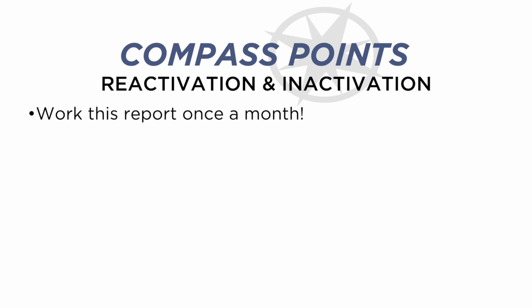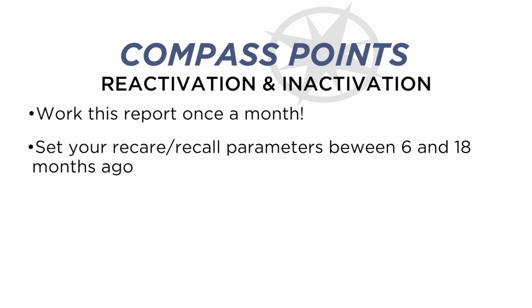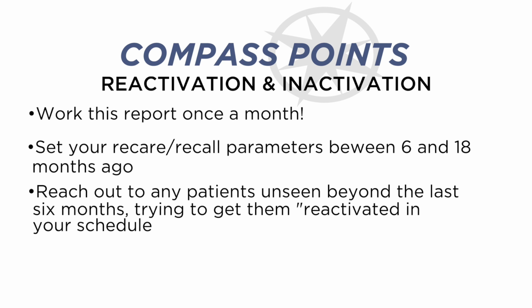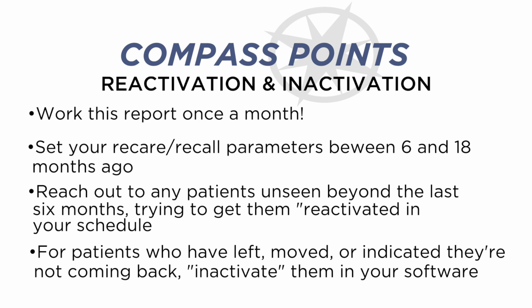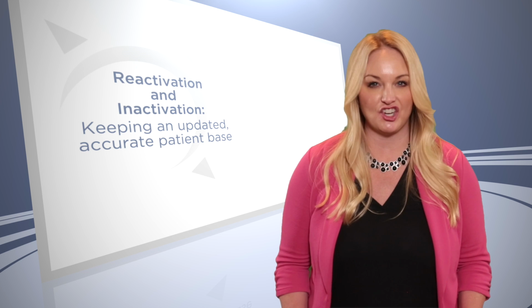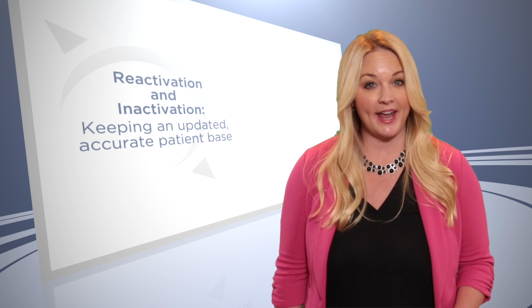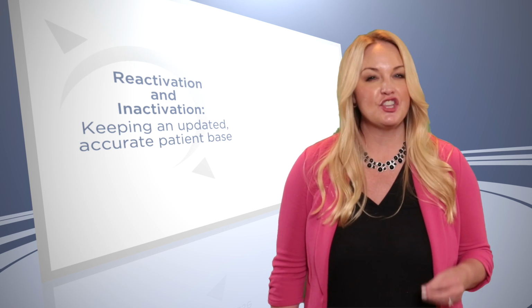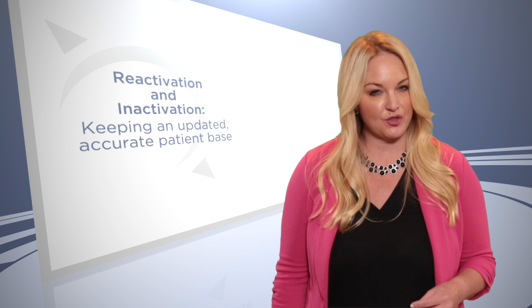So to review, work this report once a month. Set your recare or recall parameters between 6 and 18 months ago. Reach out to patients unseen beyond the last 6 months, trying to get them reactivated in your schedule. For those who have left or moved or say they are not coming back, simply inactivate them in your software. This is one effective way to fill your schedule and keep your records accurate. That way, when you say, "We have 1,200 patients," you can be certain there are none who have slipped through the cracks.